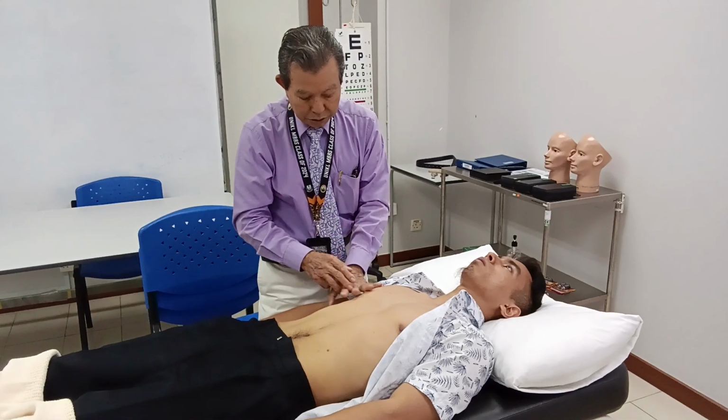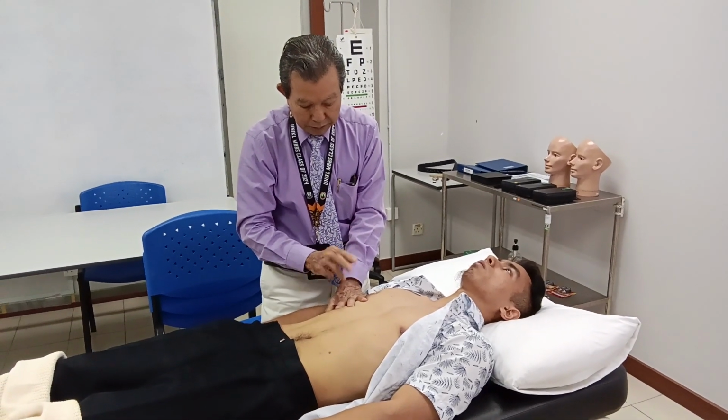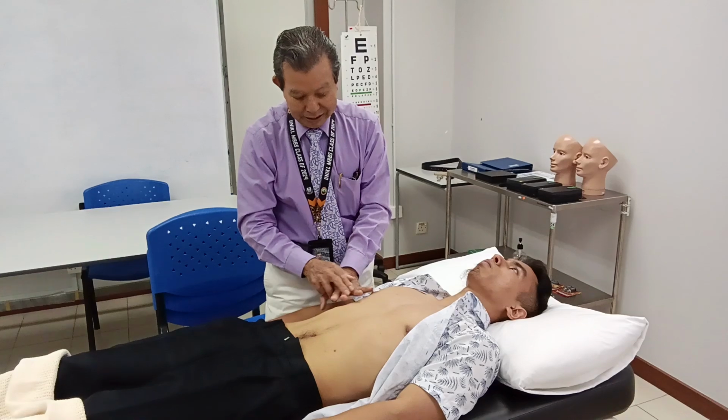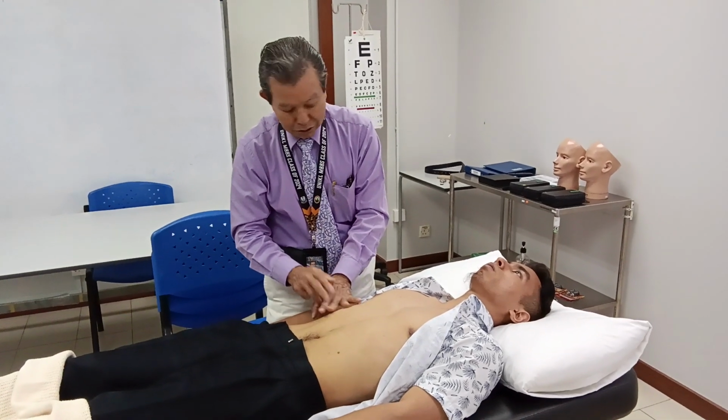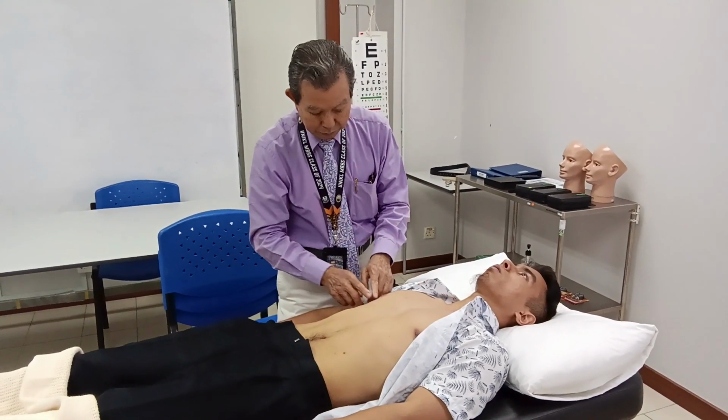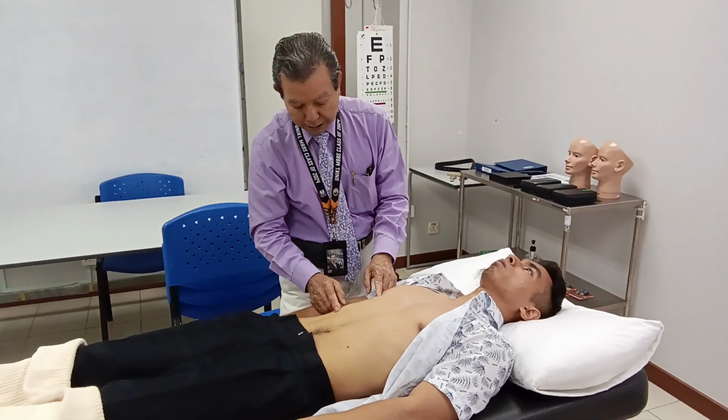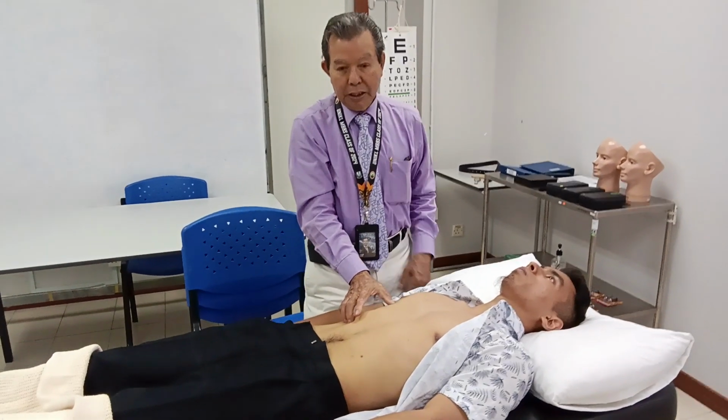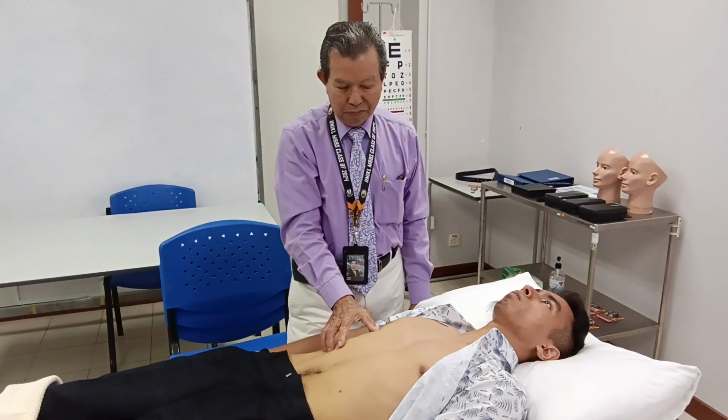Up to the 5th intercostal space. Now the 6th intercostal space. Dull already. Dull. So along the mid-clavicular line, the dullness is starting from here up to here. This is the liver span.